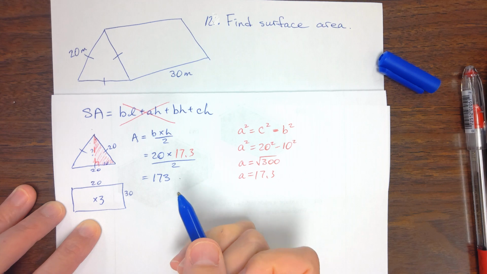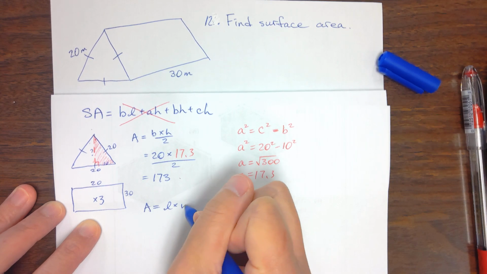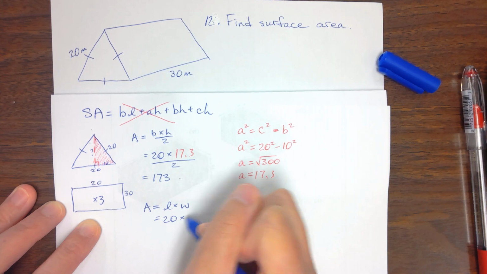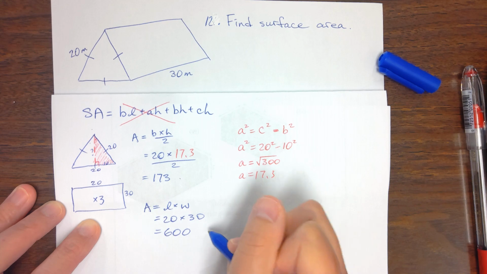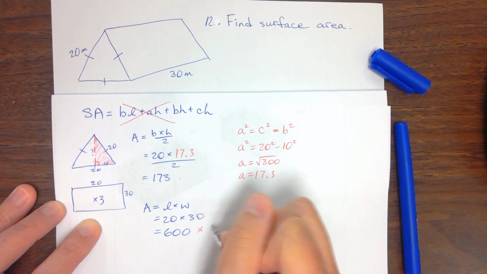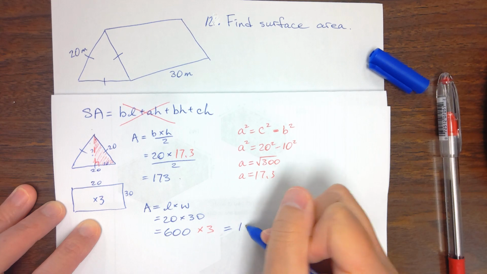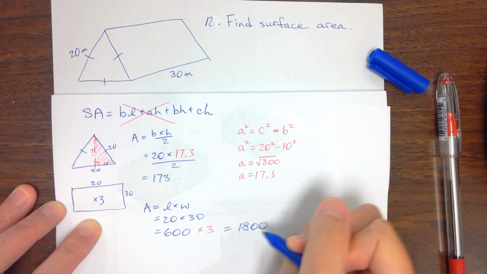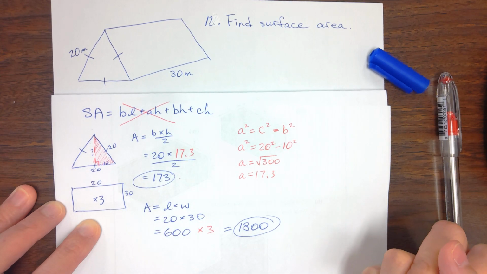Here, as we said, the sides are just rectangles, so length times width. So 20 times 30, 600. And because I have 3 of them, I'm just timesing it by 3. And I get 1800. So 1800 and the 173.